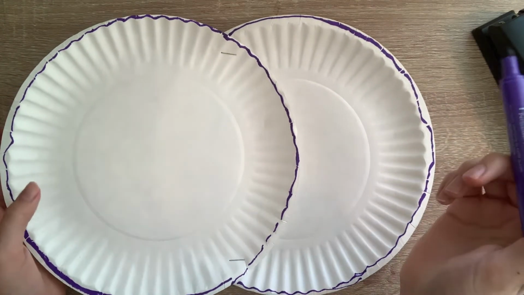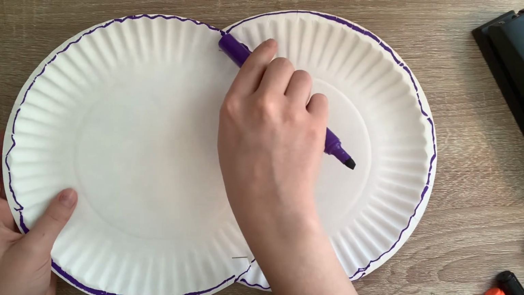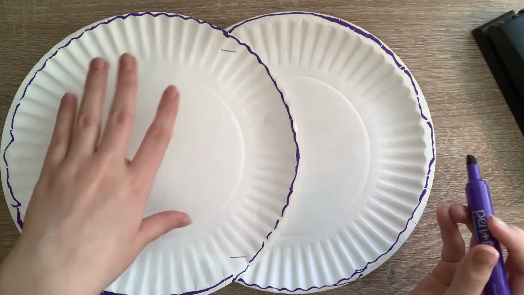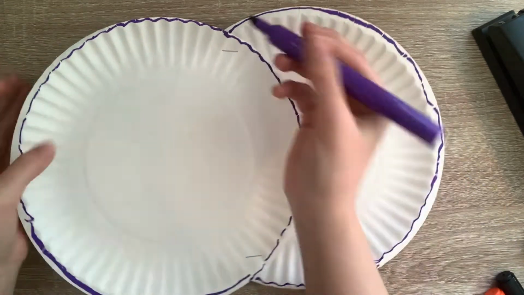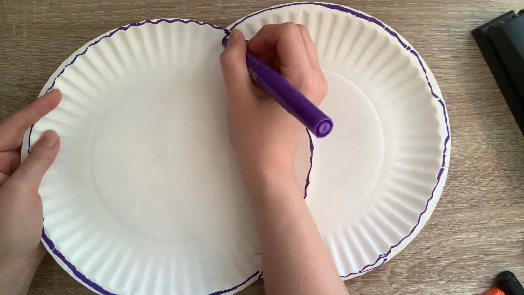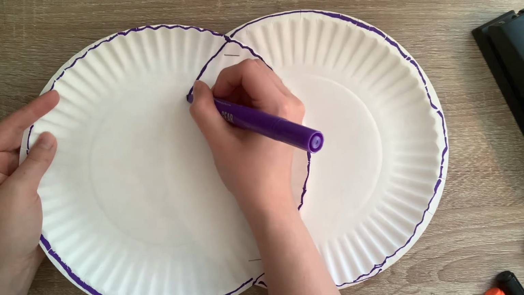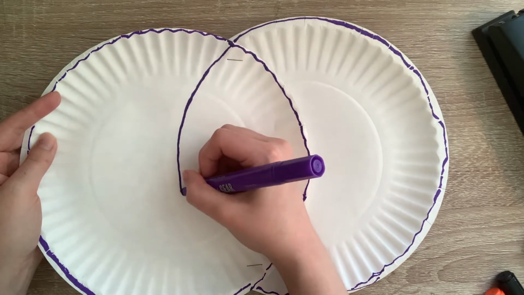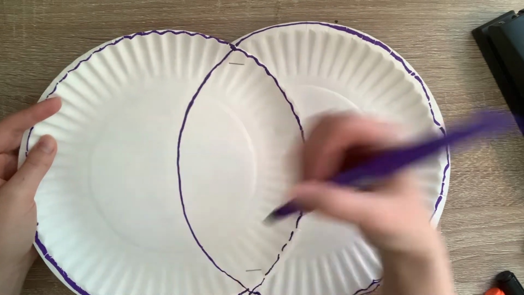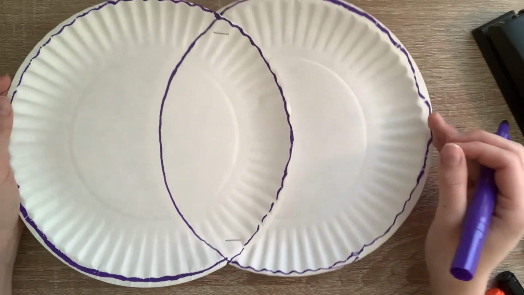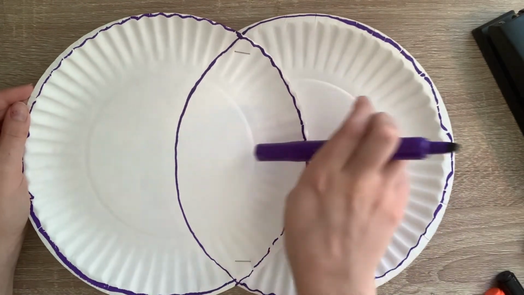You're going to want to guess where the other part of the paper plate would be and draw it on your first plate that's on top, like this. This gives us 3 ovals. 1, 2, 3.